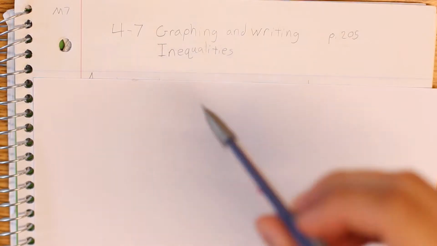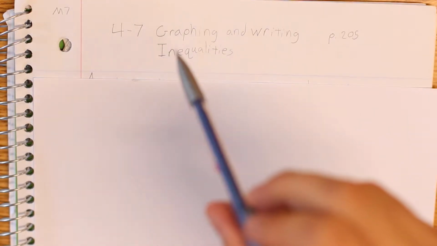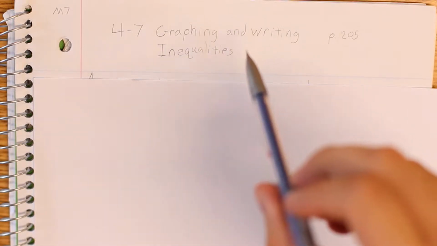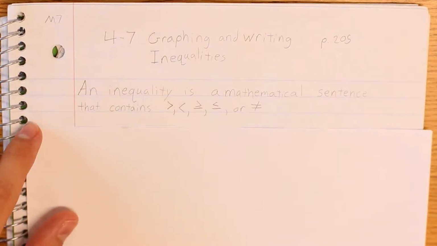Graphing and writing inequalities. Well, first it would help us to know what graphing is. I would hope at this point you know what graphing is. I think you know what writing is. But you don't know what that means in reference to inequalities, because some of you might not know what an inequality is. So here's a definition that you will be asked for in class.